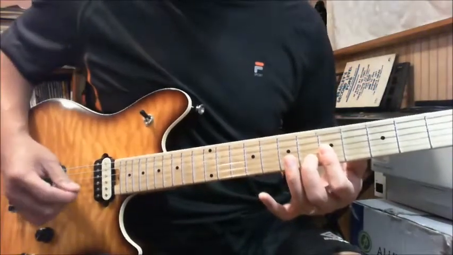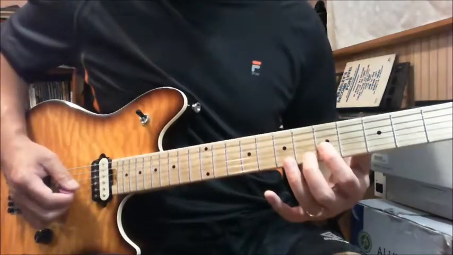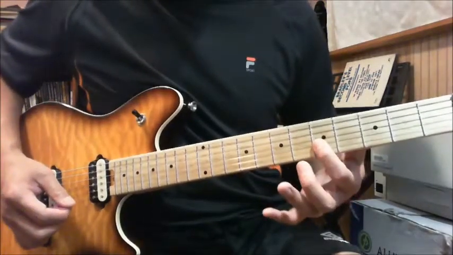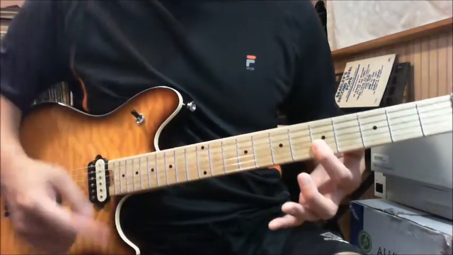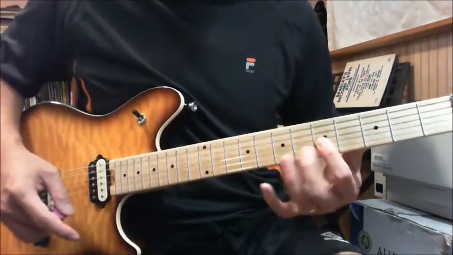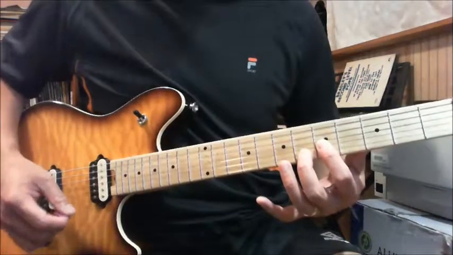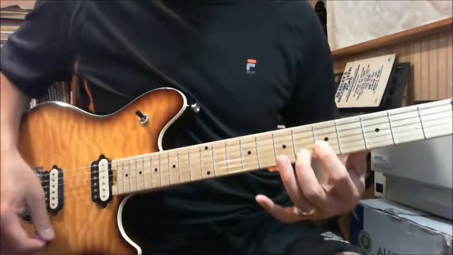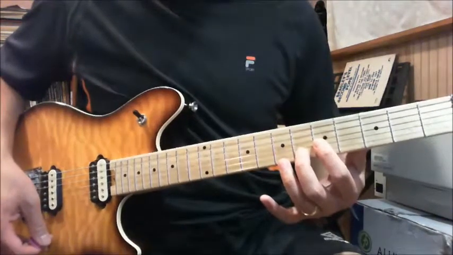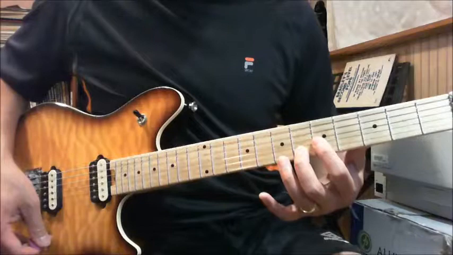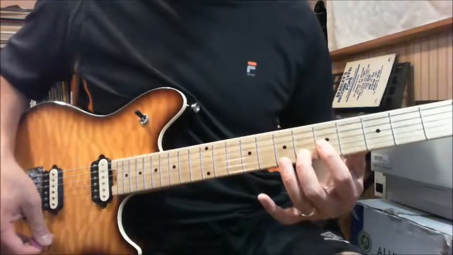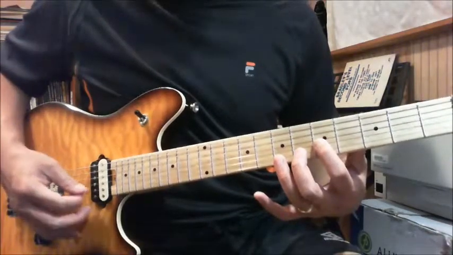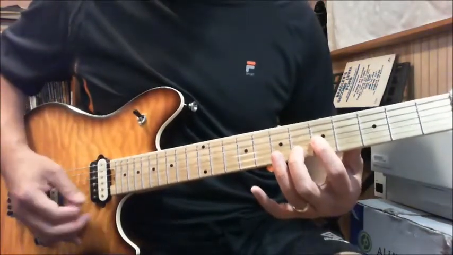So for example, if I play the 5th fret here on the G string, instead of playing the 5th fret below it on the B string as the 4th, you need to move 1 fret over. Play the 6th fret of your B. So the F note is the 6th fret of your B string, and that's the 4th note of your C, which is the 5th fret of your G. You can move it up and down.